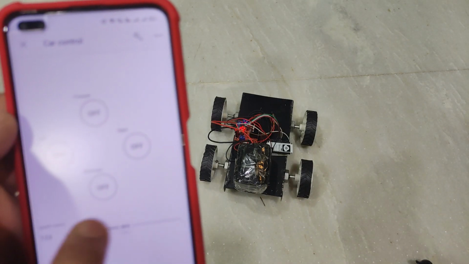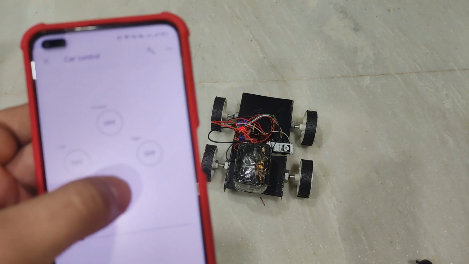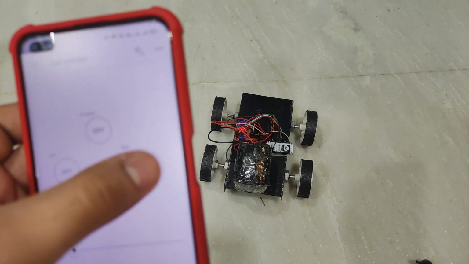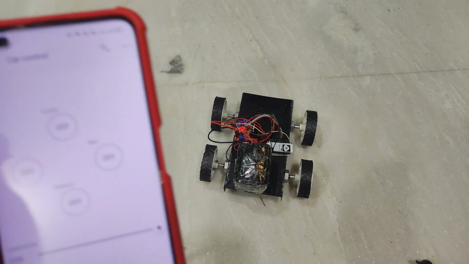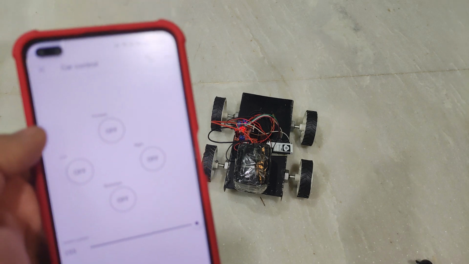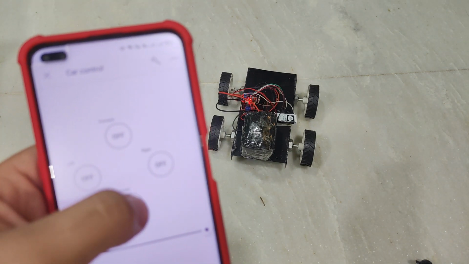So now let's make the speed 0. You can see no matter how much I press these buttons, the car is not moving. So let's move the speed to its full position. Now you can see how responsive the car is.